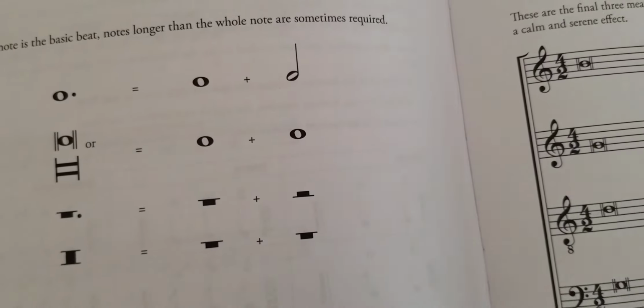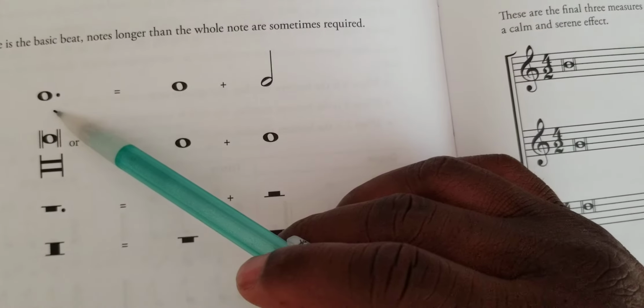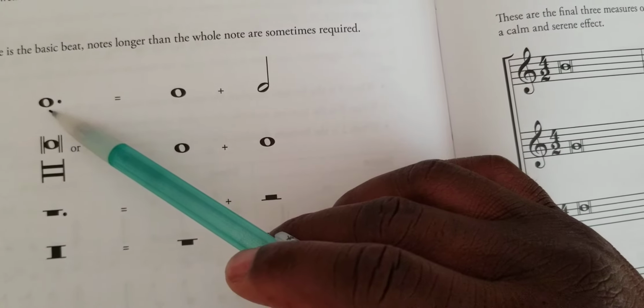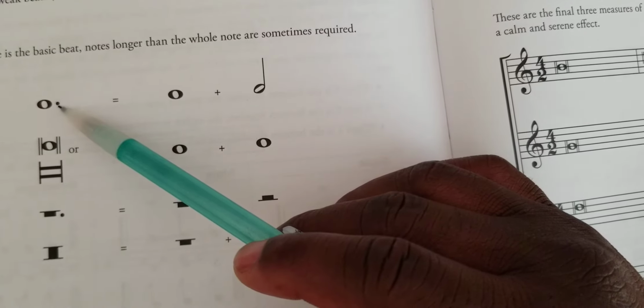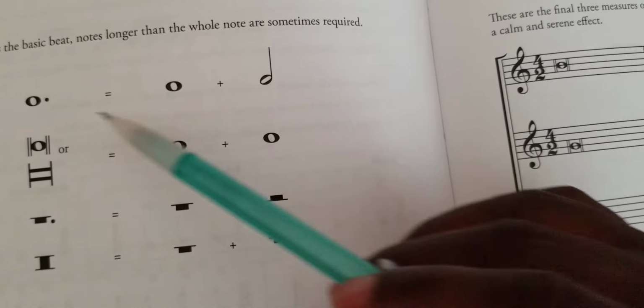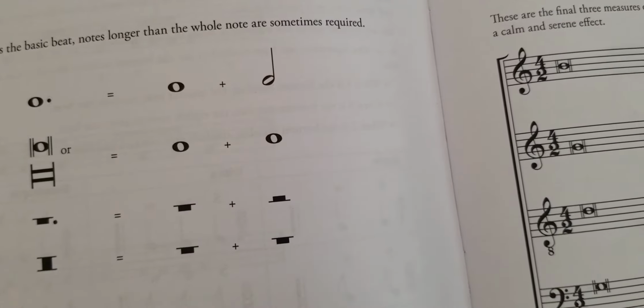And of course, we learned about dotted whole notes. Okay, so again, this is a whole note here, which gets a value of 4, and then the dot represents half of that value, which is going to be a half note. So when you add this all together, that should get the value of 6.